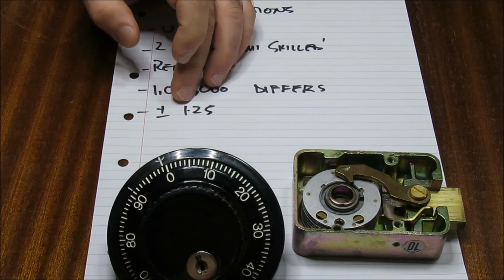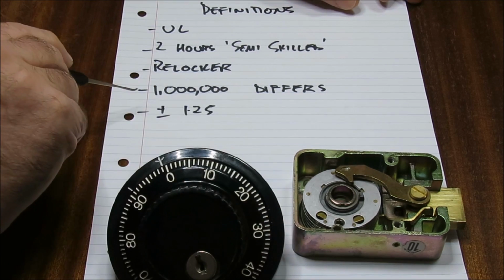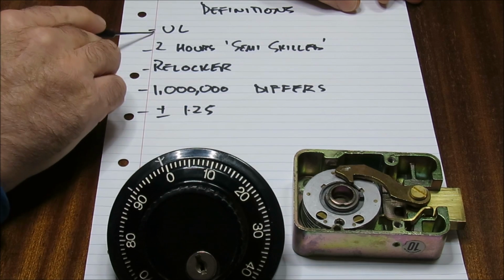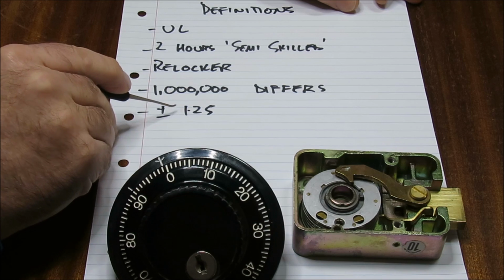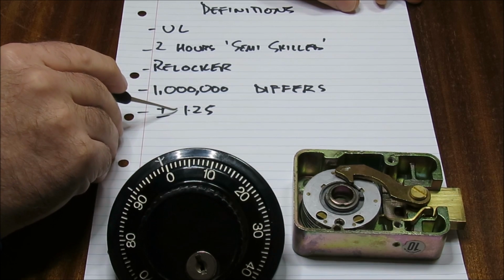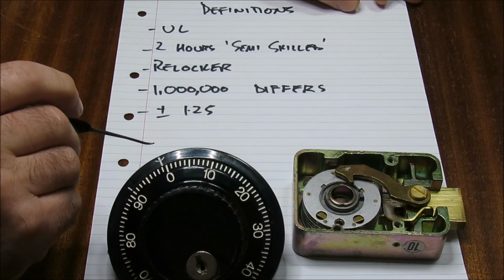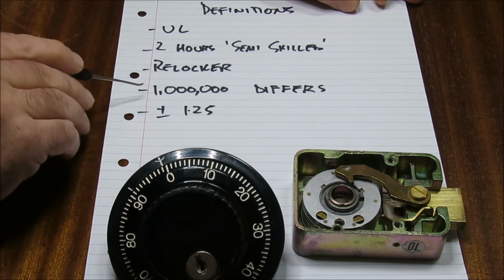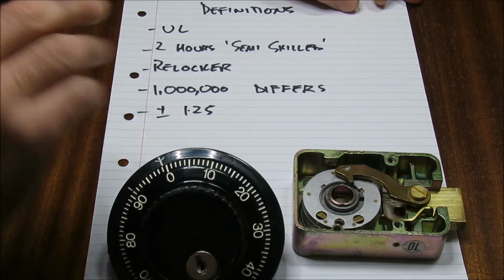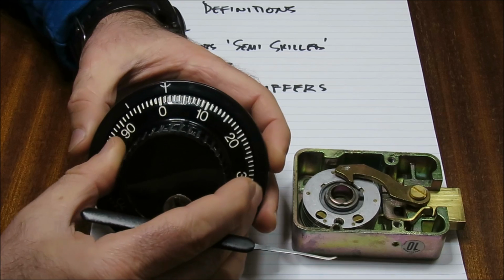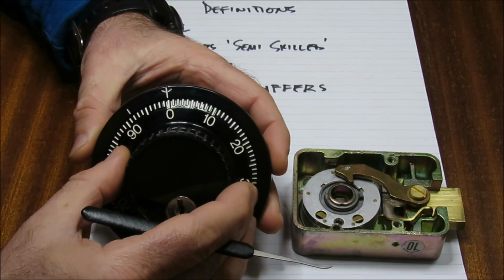Now, in 2 seconds' time, you guys are going to be scratching your heads and laughing, because Underwriters Laboratories want the tolerances for this lock to be not worse than plus or minus 1 1/4 numbers. Now, about 2 seconds thought will tell you that those two things are actually mutually exclusive, all right? So if you have got, let's say one of the numbers on your combination is 0, right?